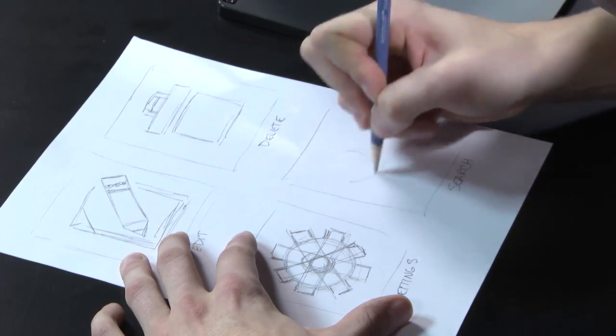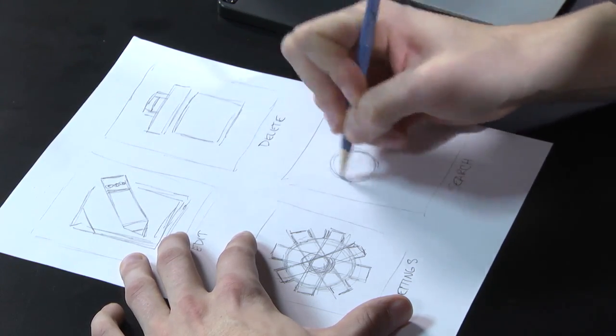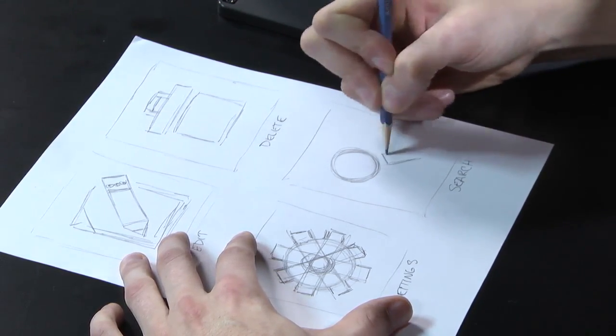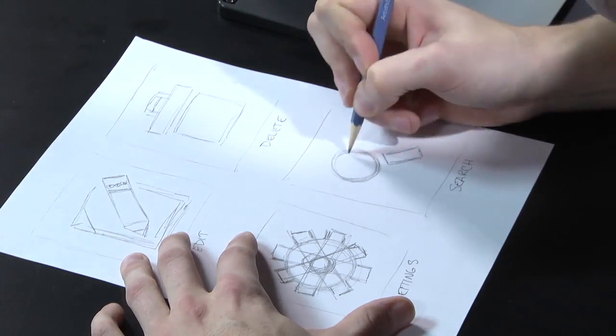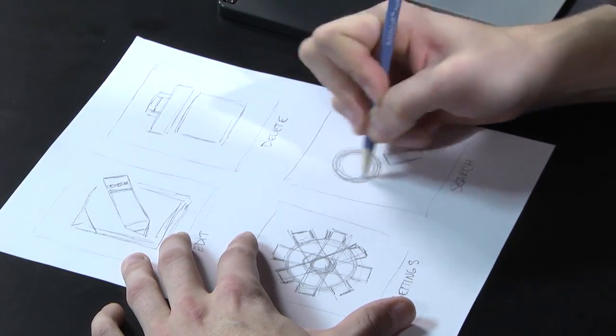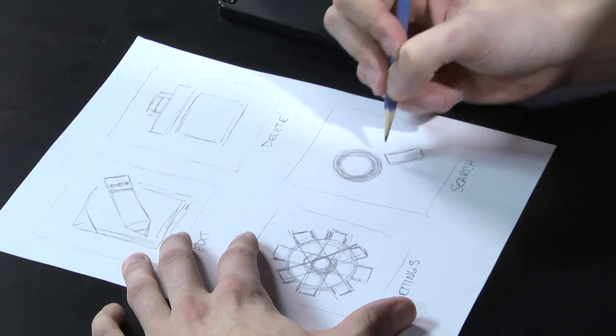And for search, we're just going to use the good old magnifying glass, which is basically a circle in the top left with a 45-degree angled rectangle going down the side. We're probably going to want to make this circle here a little bit thicker.